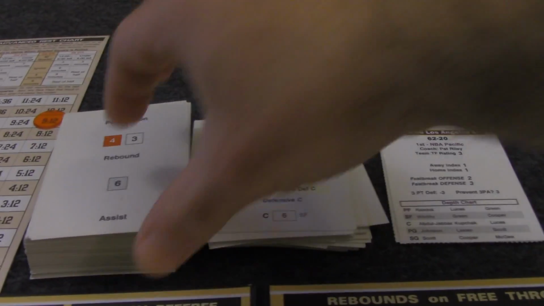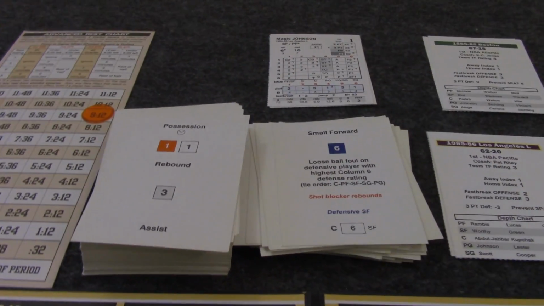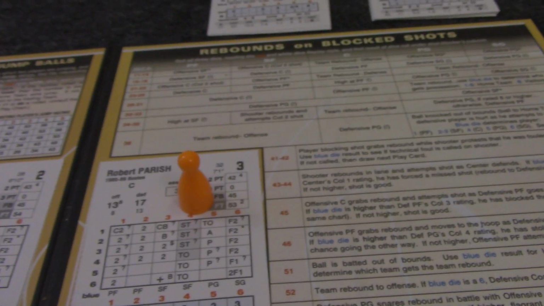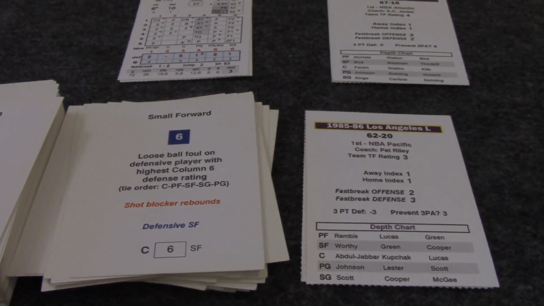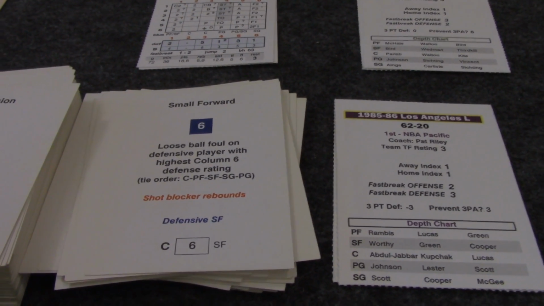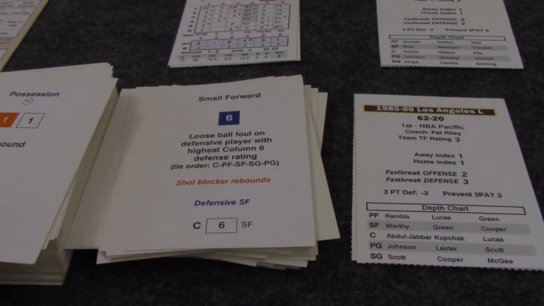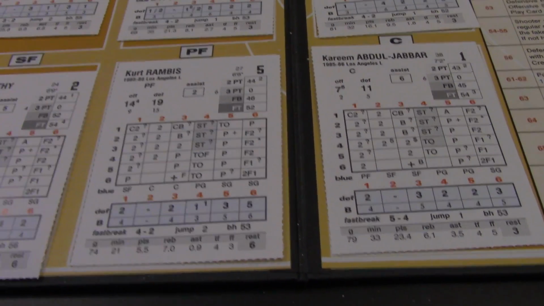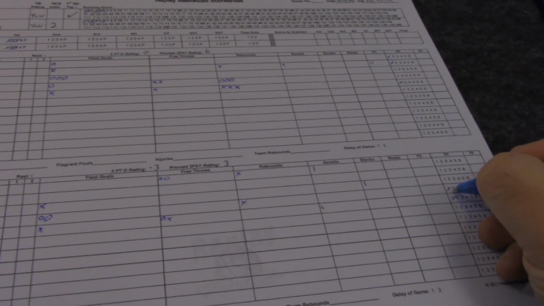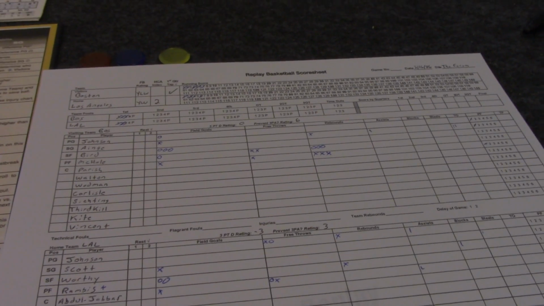Boston with the ball, they get it down into Parrish, and at 1-1-6, and we're going to check the centers, and so Kareem is able to stop the shot. Parrish misses. And it's a loose ball foul on the defensive player with the highest column 6 rating. So for the Lakers, it looks like that's going to be Rambis. That's the third foul for the Lakers. And Rambis picks up his second foul very quickly.